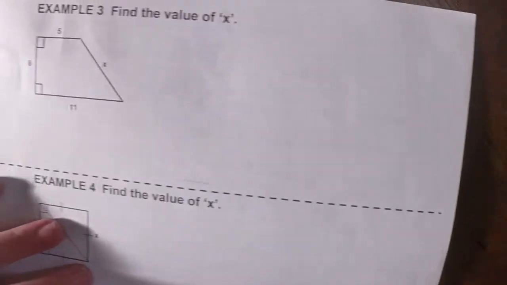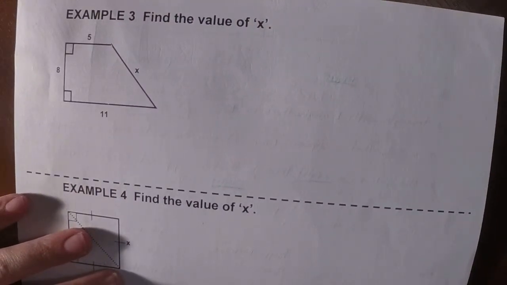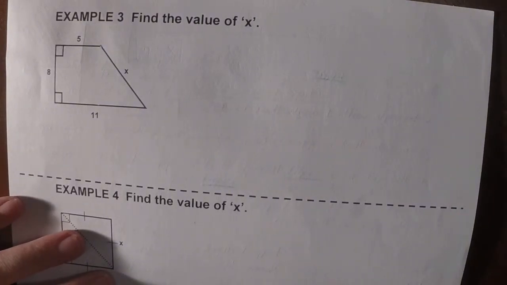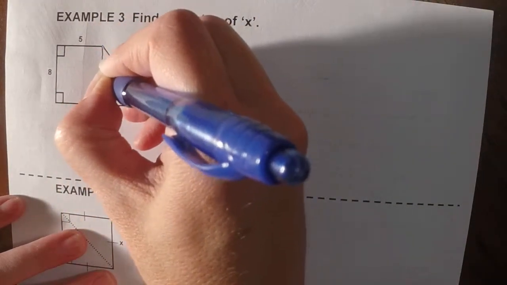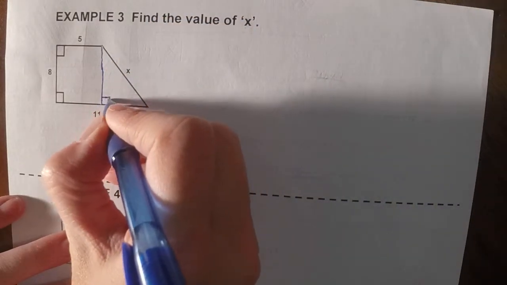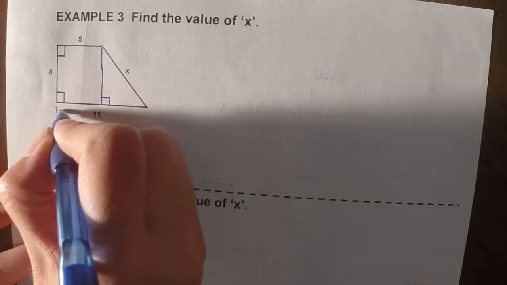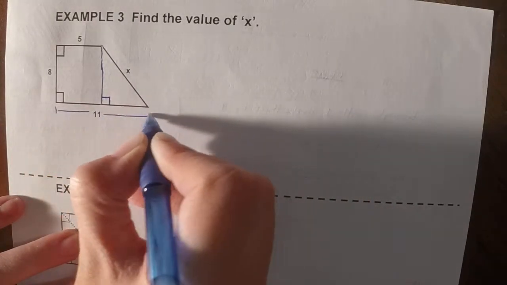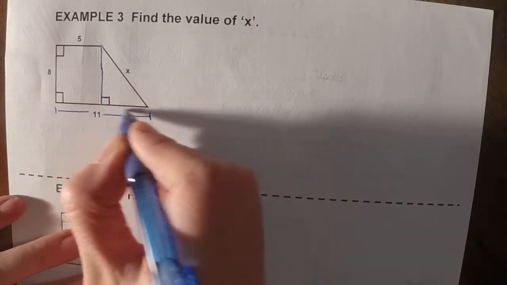All right, so let's look at the back. We've got a couple more problems to work through. So example 3, find the value of x. What you need to notice is that this is not even a right triangle. But if I draw a line right here, I can create a right triangle where this would be the right angle. Now the problem is 11 goes from here all the way to here. So what I need to figure out is this measurement here.